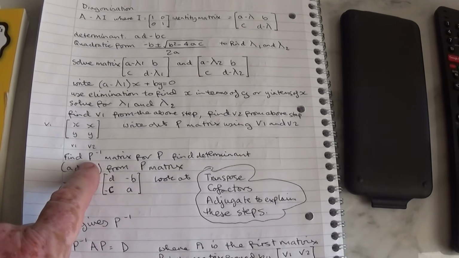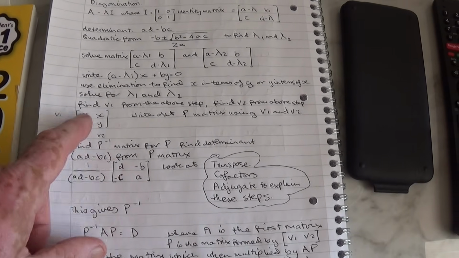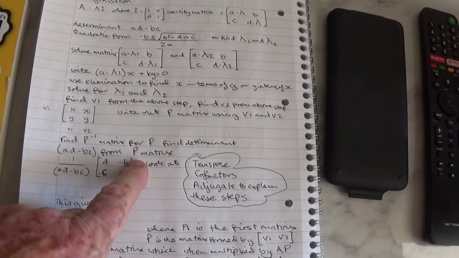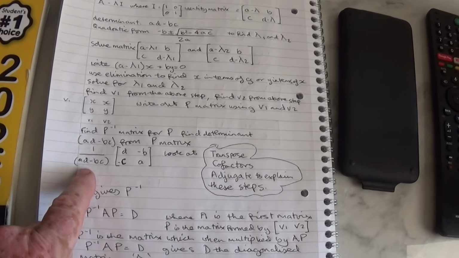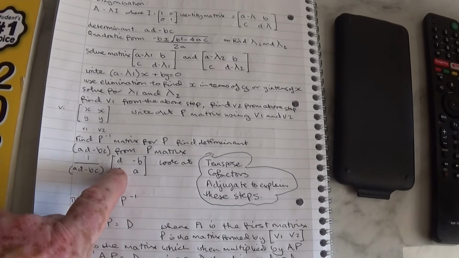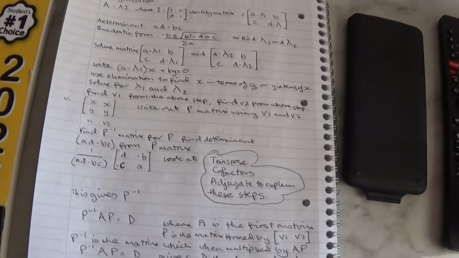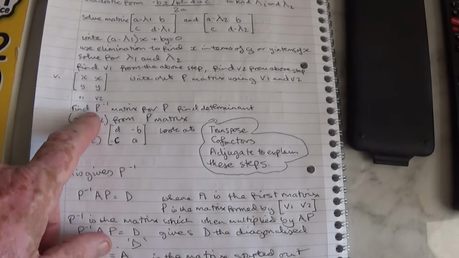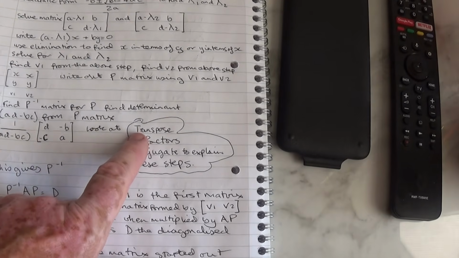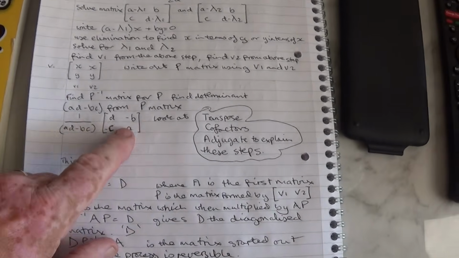So then I get a procedure for working out P to the minus 1. So I find the determinant AD minus BC, which will be the same shape as the original matrix. Then I take them from the P matrix. Then I work out 1 divided by AD minus BC times D, A, minus B, minus C. So this is the step that gives me the P to the minus 1 matrix. So from that, as I showed you earlier, I need to transpose the cofactors and the adjugate to understand the steps, to understand why we arrive at that.